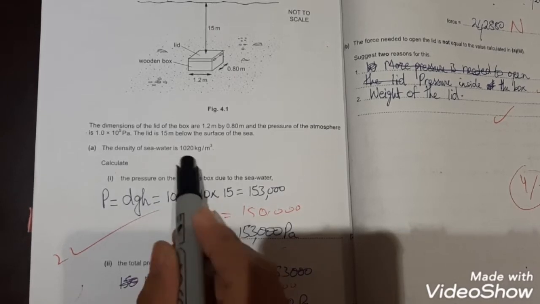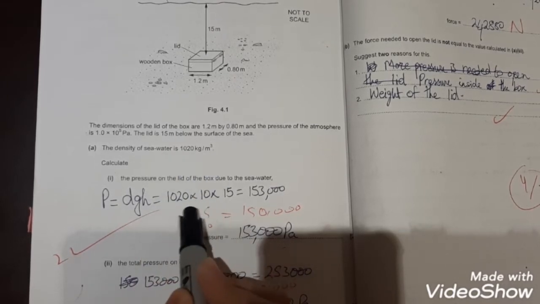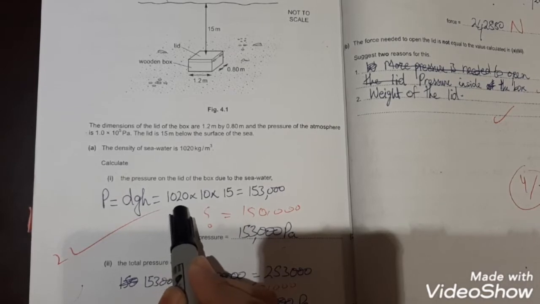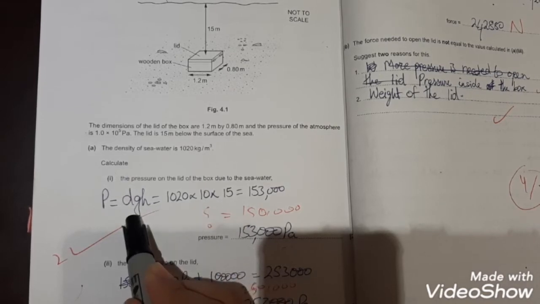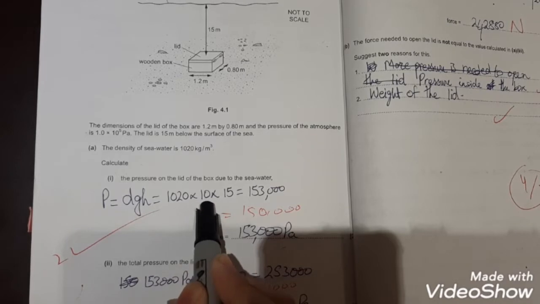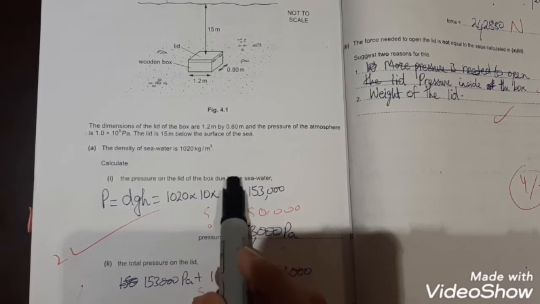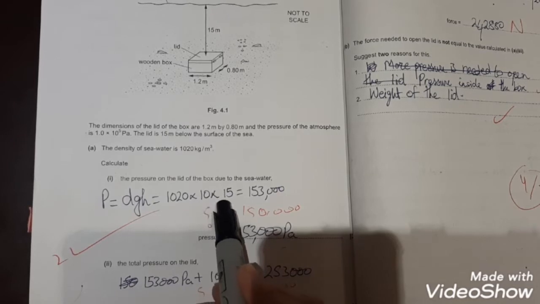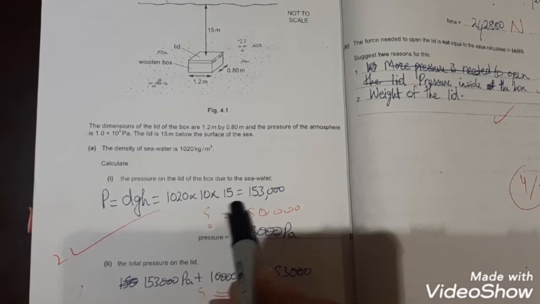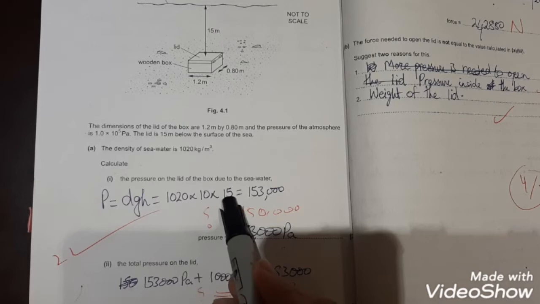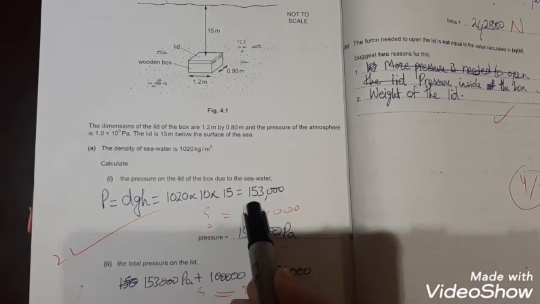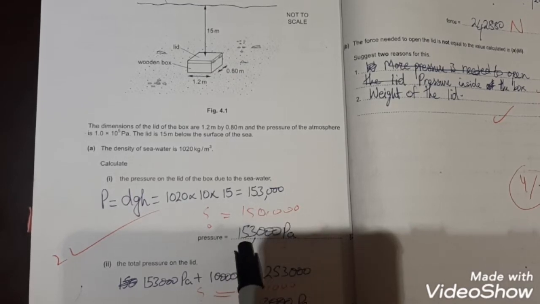So the density is 1020 kilograms per meter cube multiplied by the gravitational force, which is 10, multiplied by the depth of the water, which is 15 meters below the sea. So when we multiply these three numbers, which is 153,000 pascals. So 153,000 pascal is acting on the box due to the seawater.